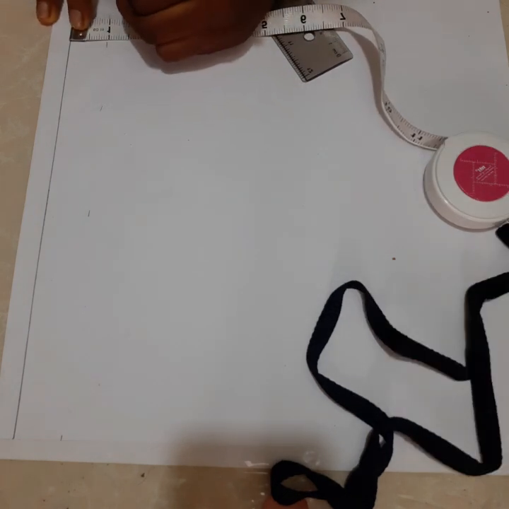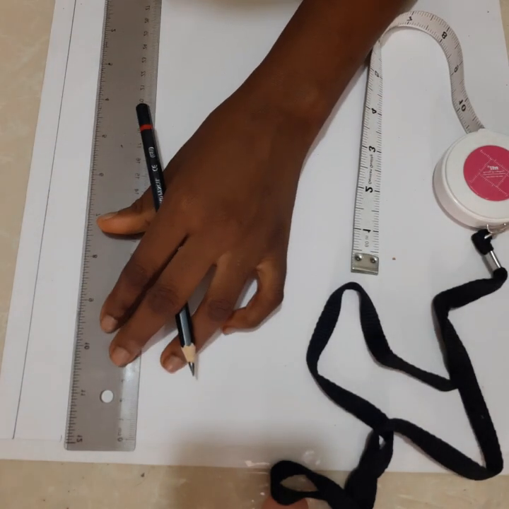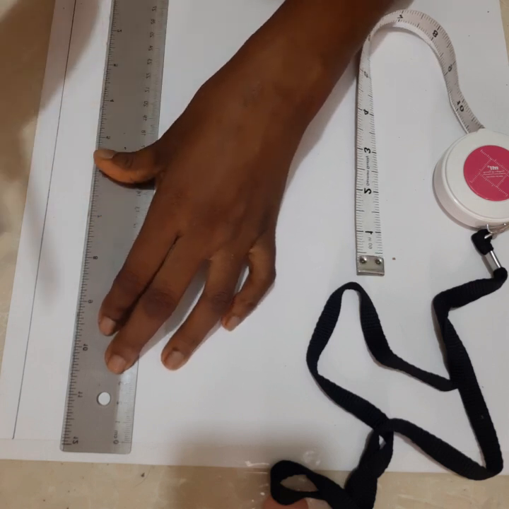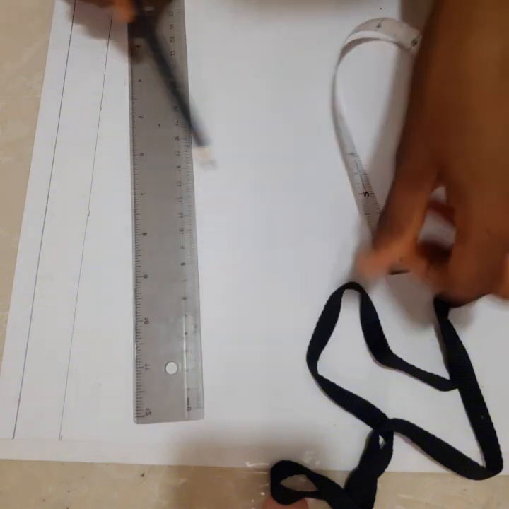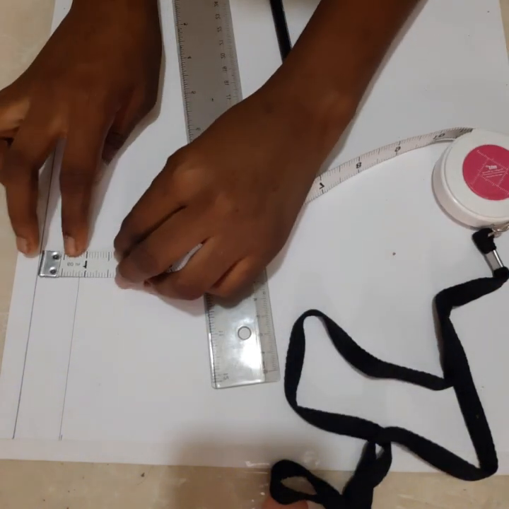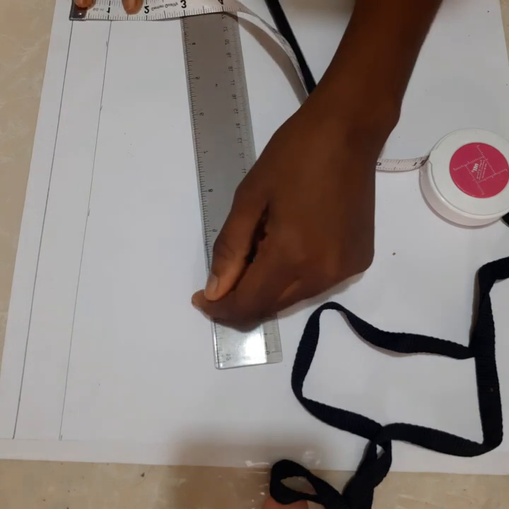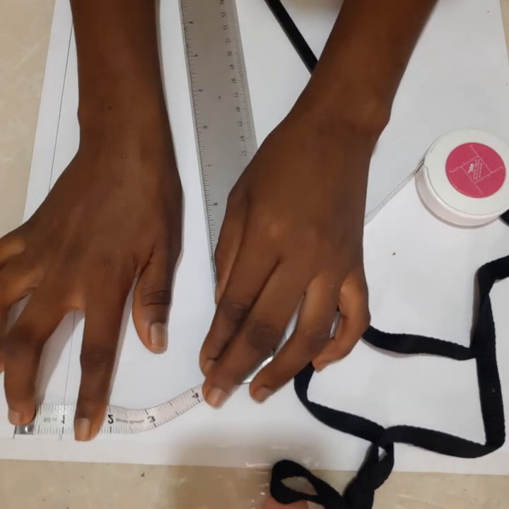So I'm measuring out the 1 inch and I'm going to draw it with my rule again. That is it. And I'm going to make sure it is exactly 1 inch. The interval between the lines is 1 inch.